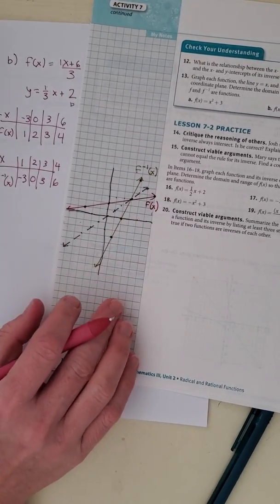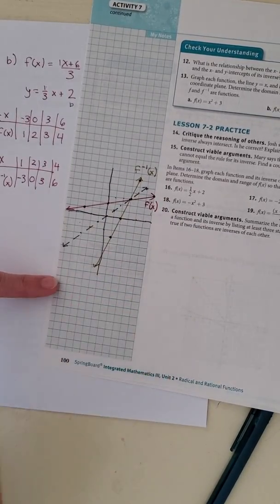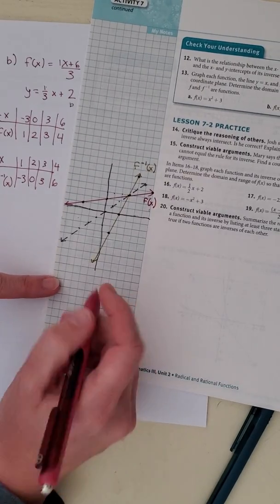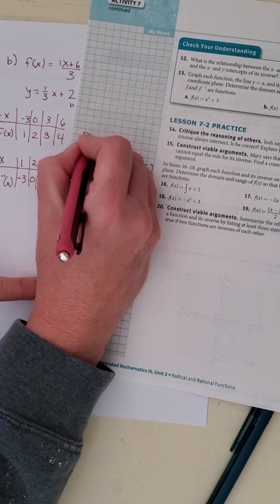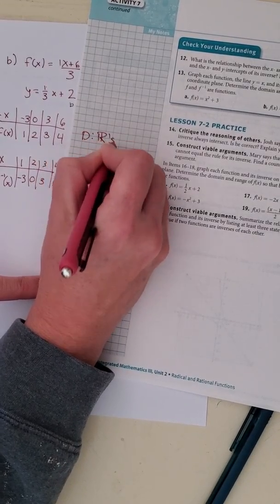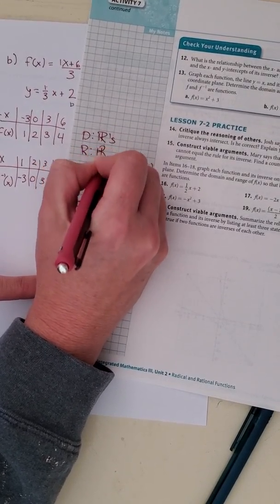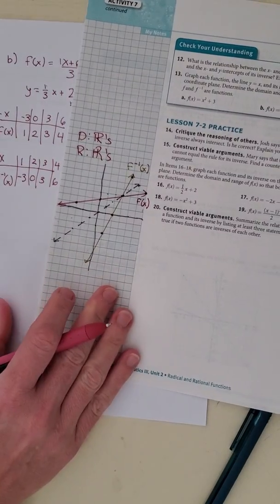All right, so you get to pick which method you like. And again, they did ask to identify the domain and range. Since these are linear functions, the domain of both is all reals, and the range of both is all reals, or from negative infinity to positive infinity.